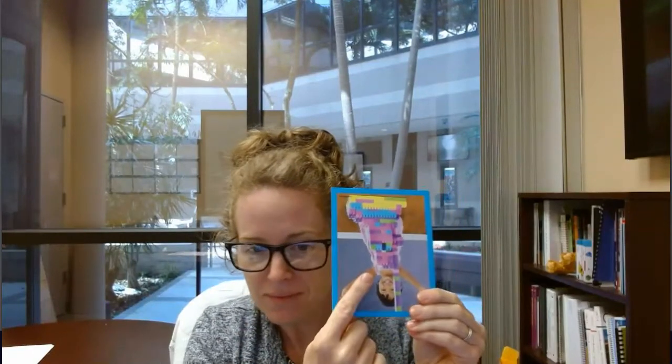So we encourage you to pay attention to the direction cards and the extension activities, but also just use the cards and the words on the back to have conversations with your child. It's one of the most important things that you can do to build social emotional development, but also build oral language and vocabulary.